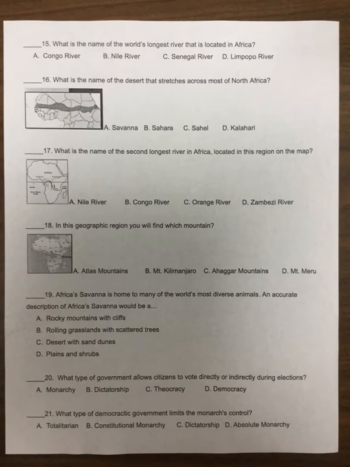Question number 15. What is the name of the world's longest river that is located in Africa? Is it A, Congo River, B, Nile River, C, Senegal River, or D, Limpopo River?